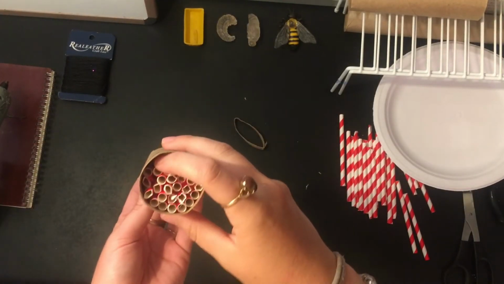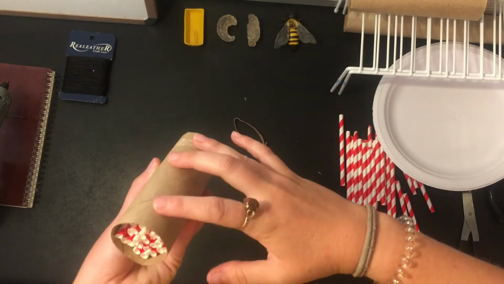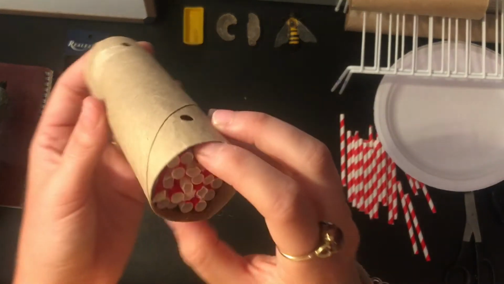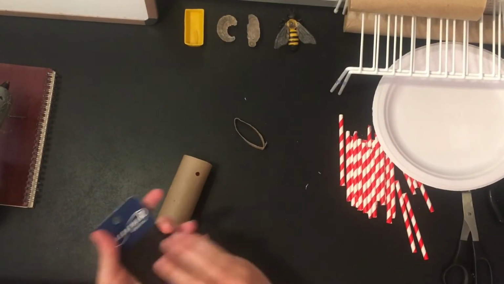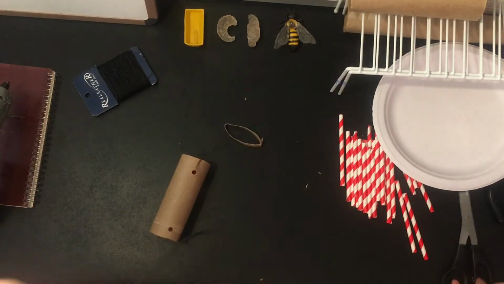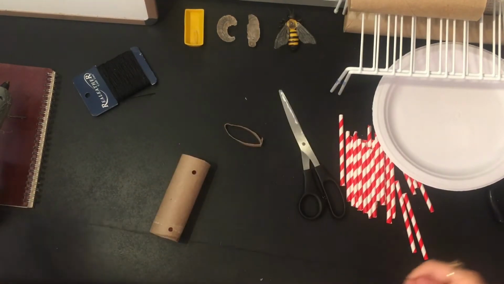Alrighty, so as you guys can see, I've gotten pretty close to the top. So there's my holes right here so I can put the string in to hang it. So I'm right here close to the top. So I paused so that I could cut some string and tie it in there. Let's go ahead and get some string out. That's probably long enough. And you can cut it as you feel need.